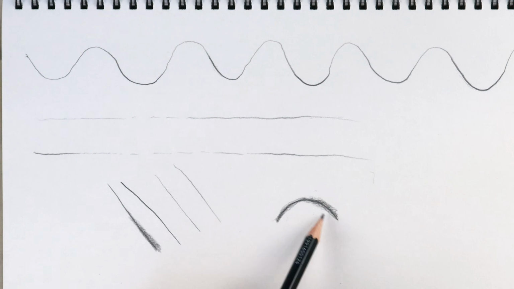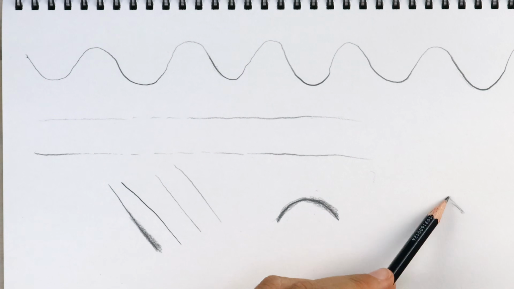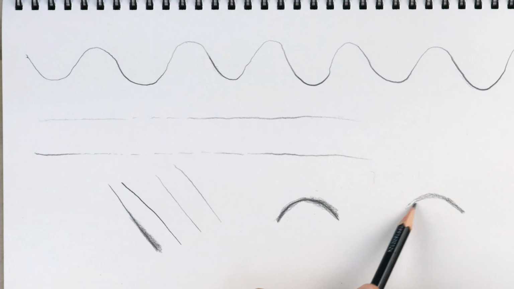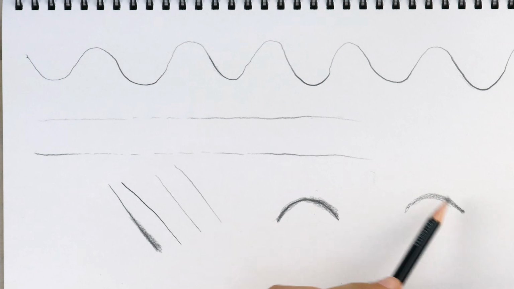We can do the same thing without drawing the hard line first. We can just create a shaded line. Maybe have it go from dark to light.